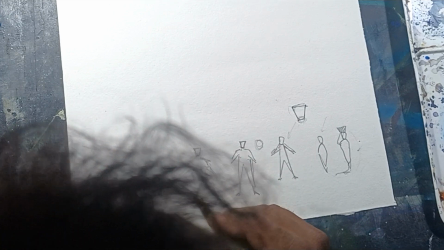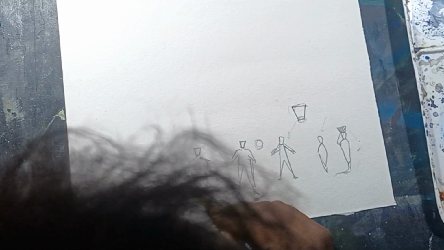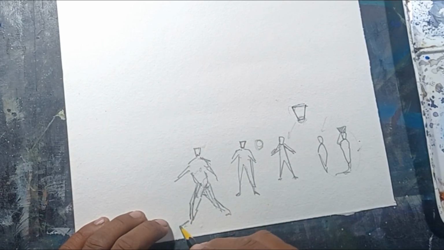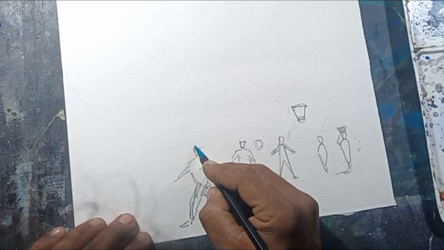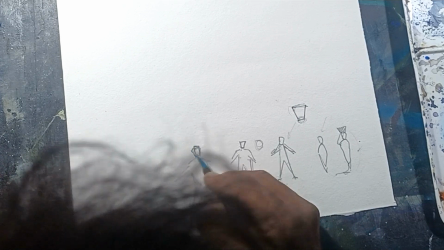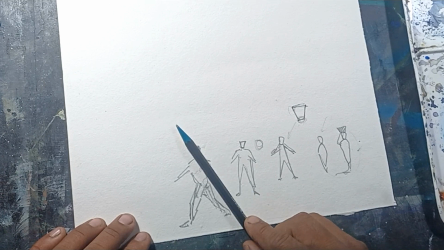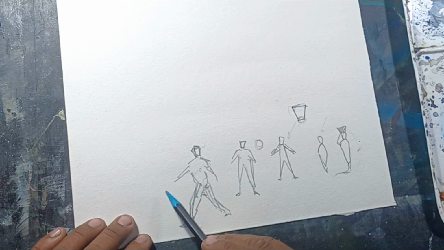So how will it be? One leg will be like that and another leg like that. A little fold will come like that, so it will appear like the person is moving. And now the face is going to stoop a little in the direction, to make it appear that he is walking.